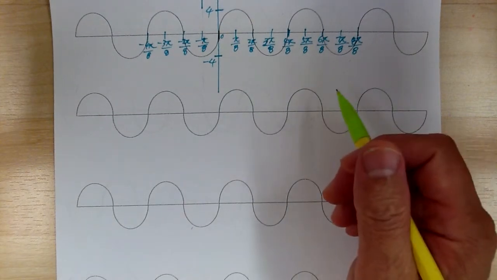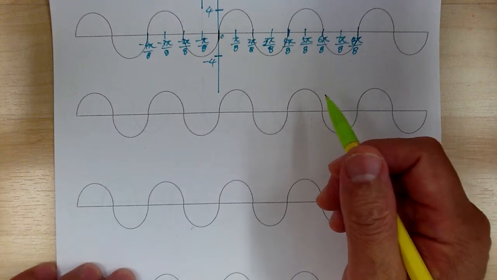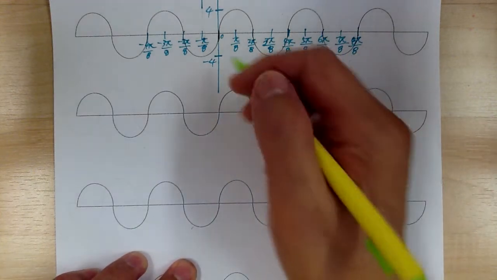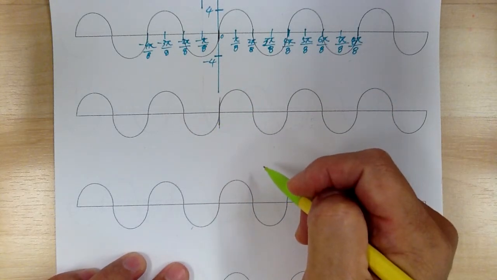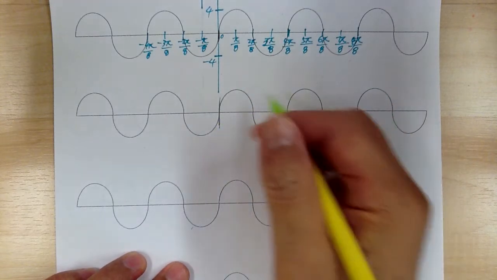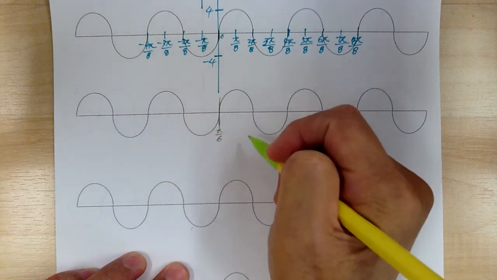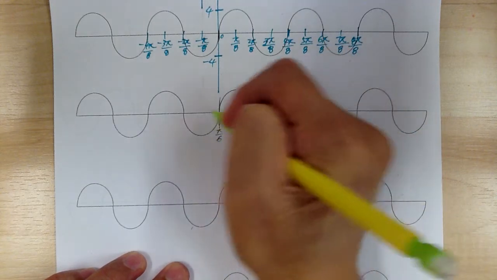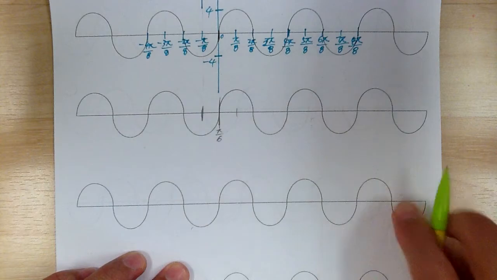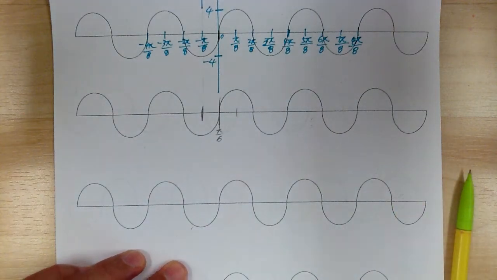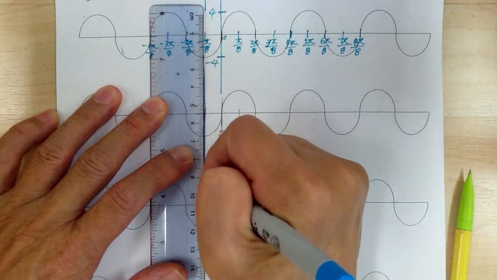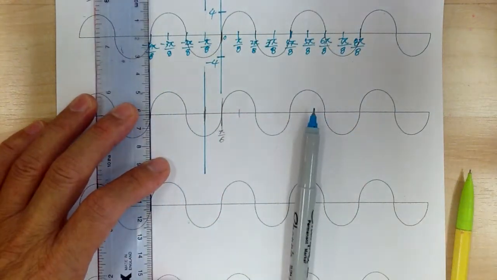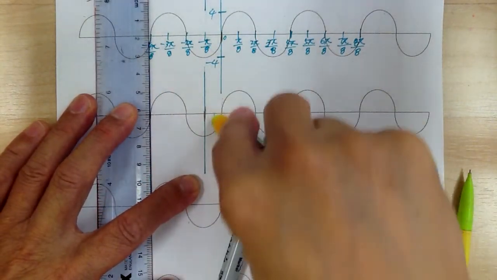Okay, so this one is a sine function. So sine starts right over here. And this is the shift value. So this is pi over 6. And q is pi over 6. So it's perfect. So it's right over here. So we can find out where this thing is. So this is going to be right over here. Okay, so that's going to erase this part over here.